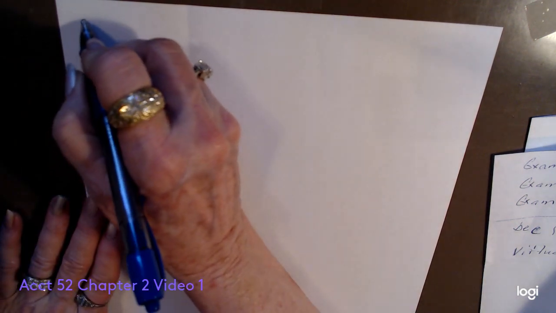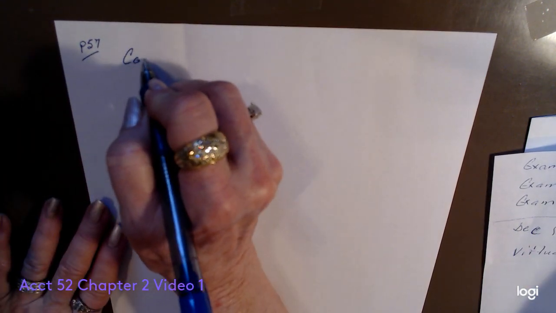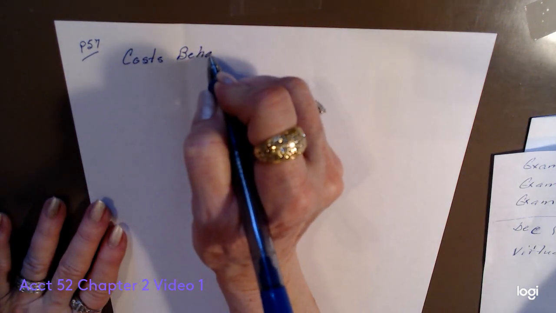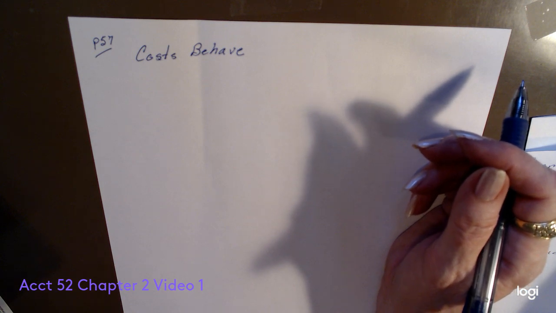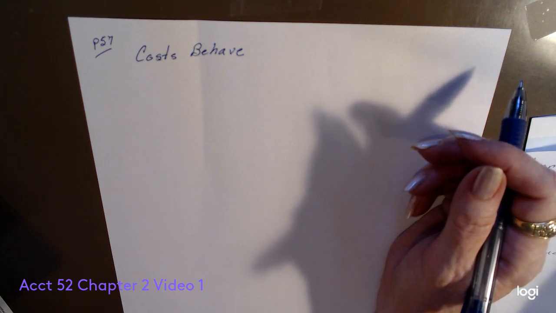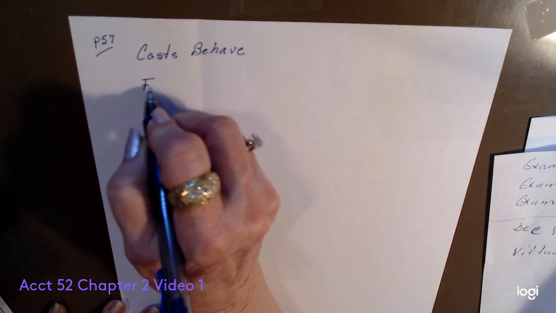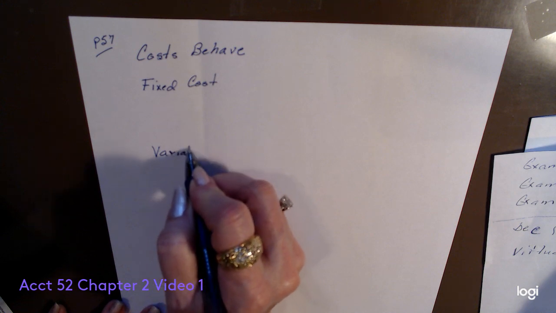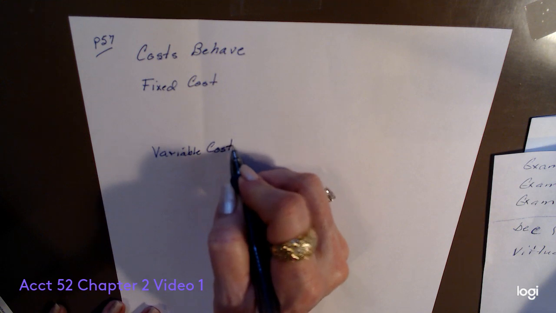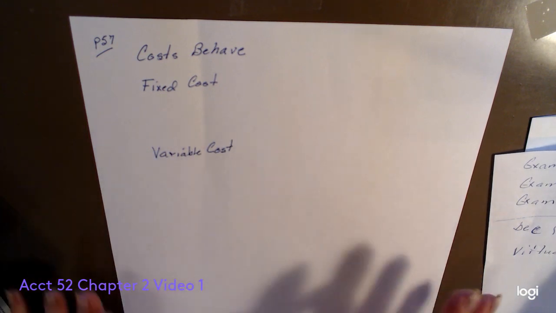On page 57, they are talking about how costs behave. Okay? And when we get to a thing called CVP analysis, cost, volume, profit analysis, we will make the decision when we are looking at volume, as far as our company is concerned, we're going to say that we're going to make all costs either a fixed cost or a variable cost. Okay. So that we can determine then what's happening as far as our company is concerned.